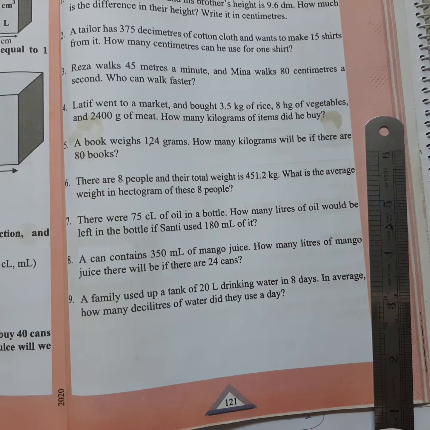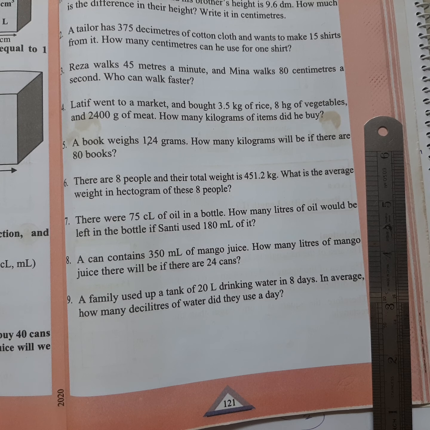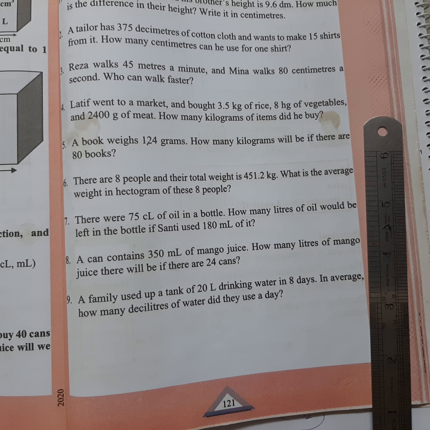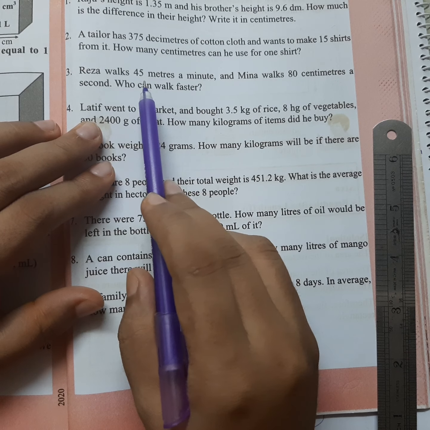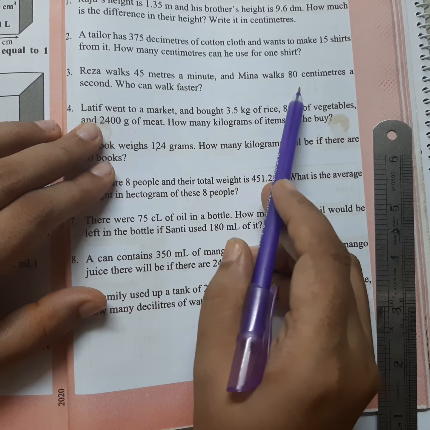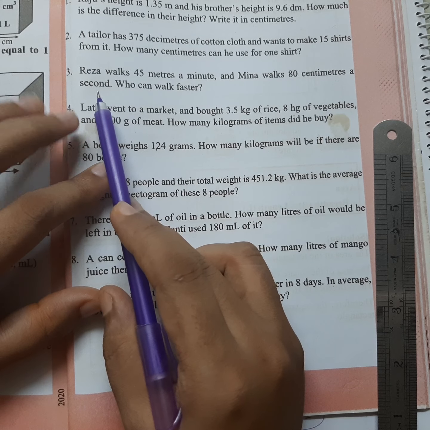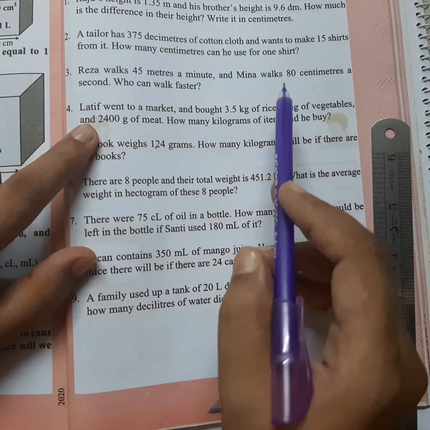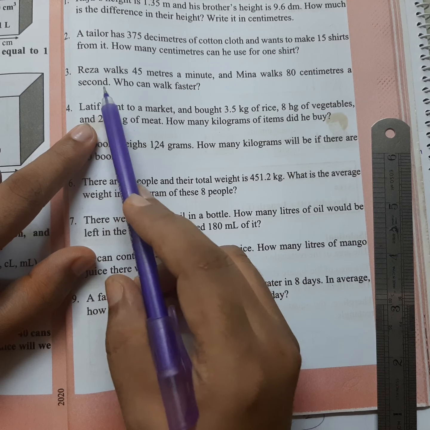We cannot compare them unless the units are the same. So we are going to convert one of them into the other's units, like meter into centimeter and minute into second. Otherwise, we can take this centimeter into meter and second into minute.